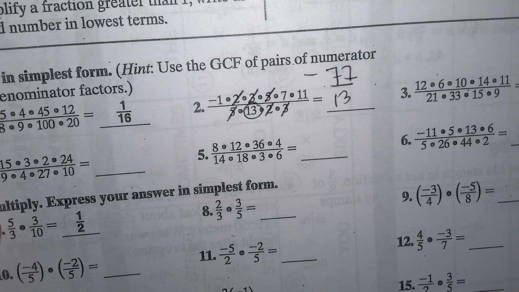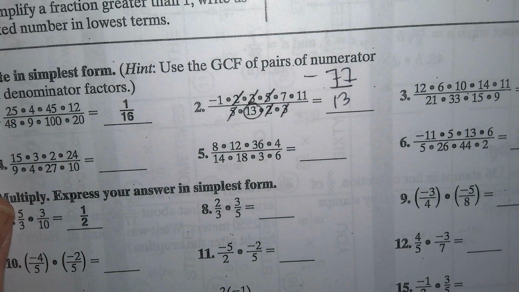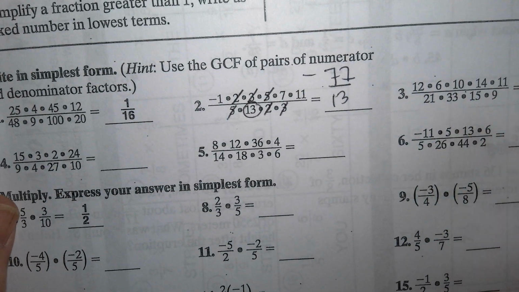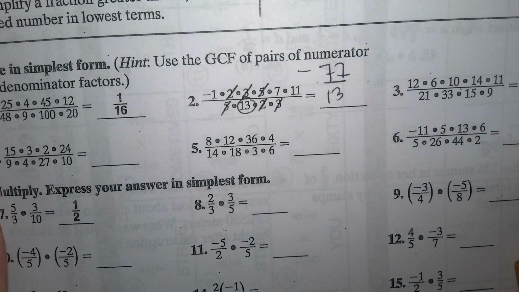So, do you want to do it on this paper, on your line paper? Yeah, you could. That's what I'm doing right now. So if I'm doing it, you can do it.